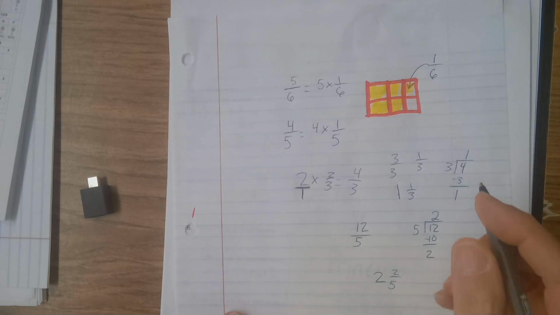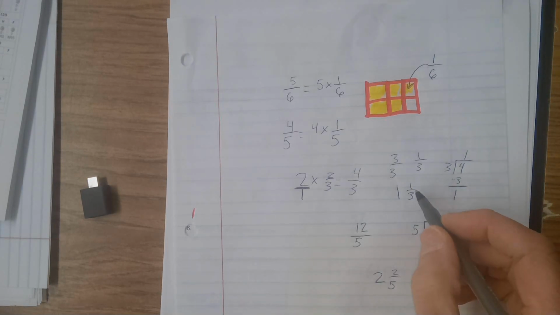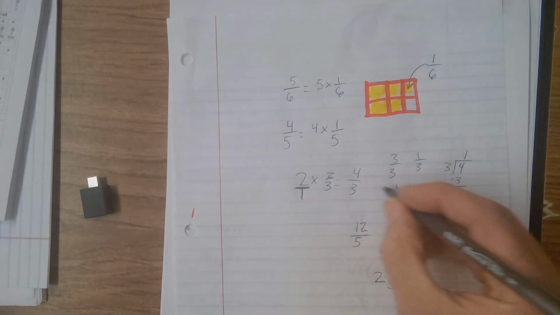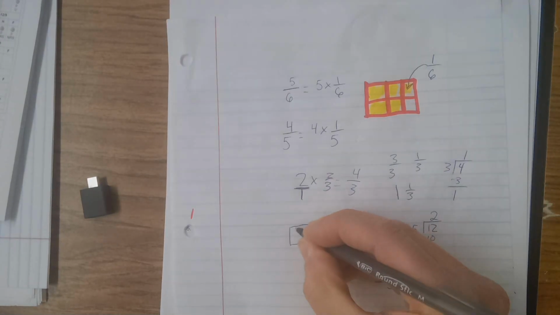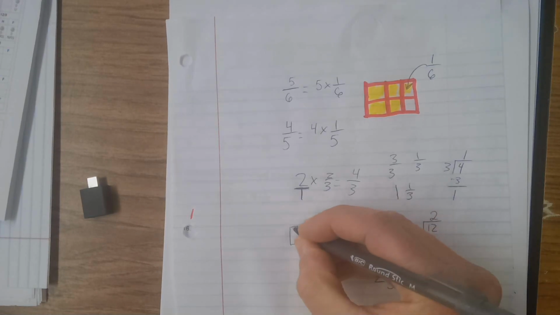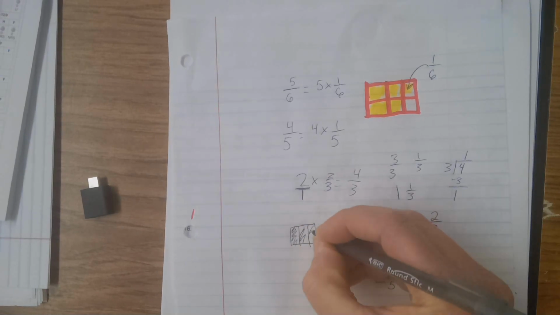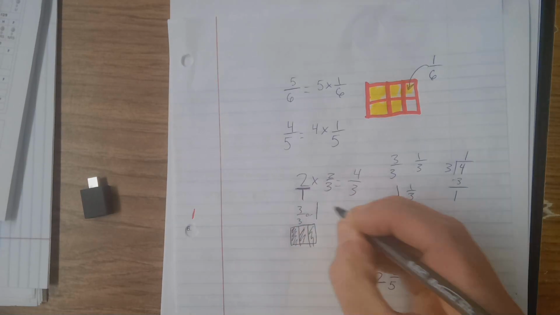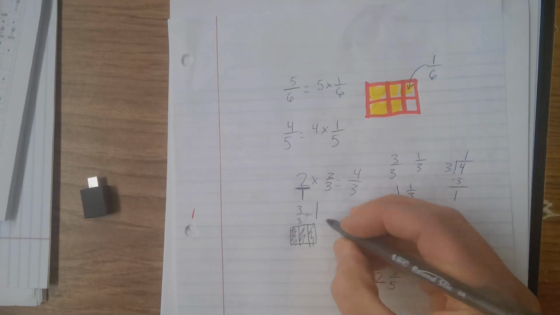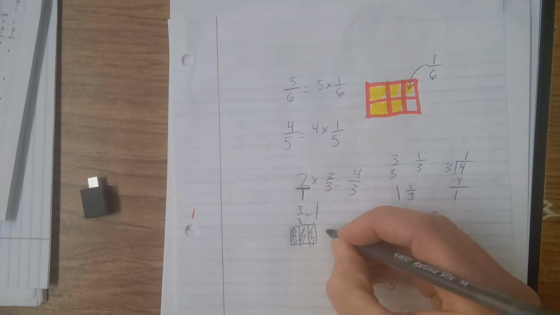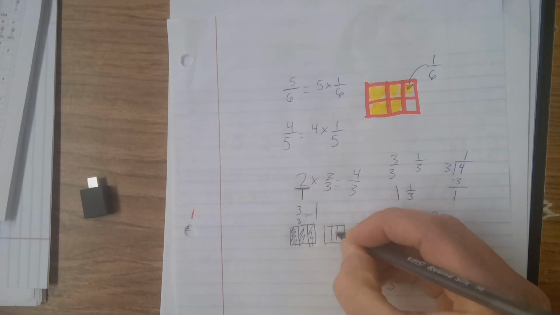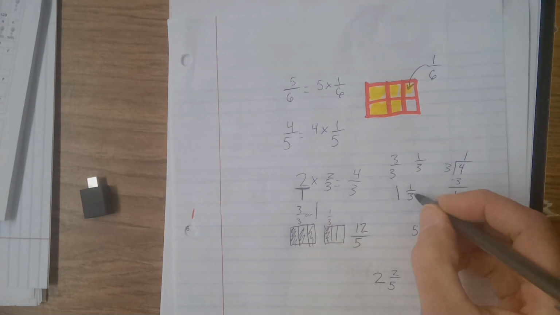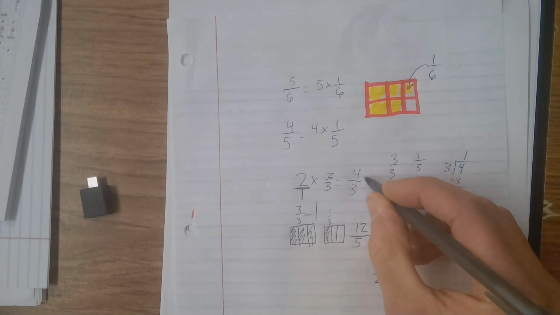And if I draw this, you can see this easily as well. I'll just draw this with the 4/3 quickly. Right there is 3/3 or 1, but I need to get to 4/3, so I need one more model. There is my extra third. That gets me to 4/3, which is 1 and 1/3 or 4/3.